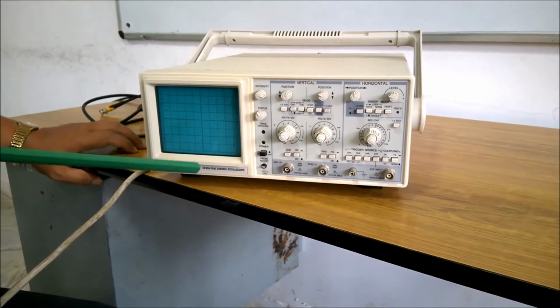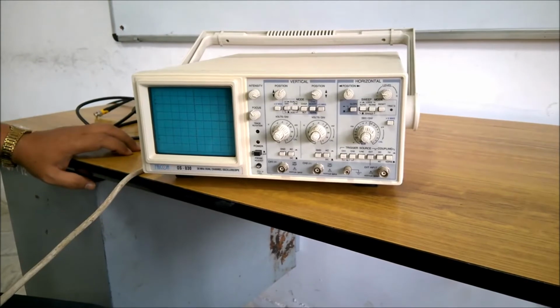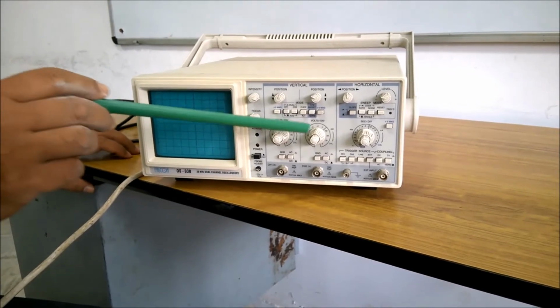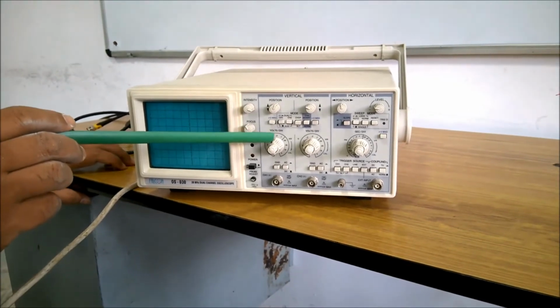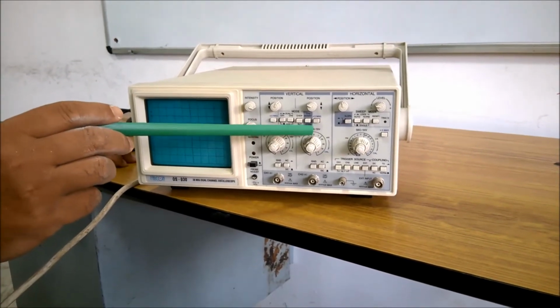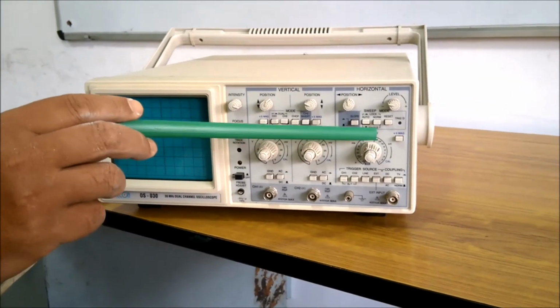This is a cathode ray oscilloscope, and we'll show the functioning of the cathode ray oscilloscope. You can see there are two knobs. This is the knob for voltage per division for channel number 1. This is the voltage per division again for channel number 2. This is the common one for seconds per division.